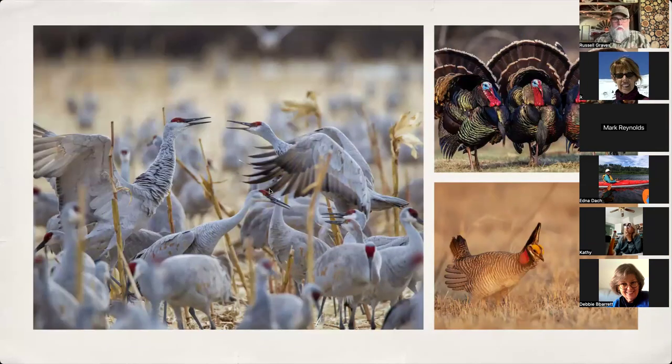If you understand a little bit of behavior, you put yourself in a position to catch a crane fight. This is in Bosque del Apache. A lot of people go there, and it's a cool spot. And if you pay attention, those birds are famously cantankerous with one another, and they're always sparring like that.